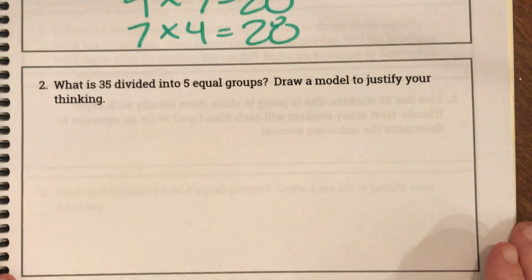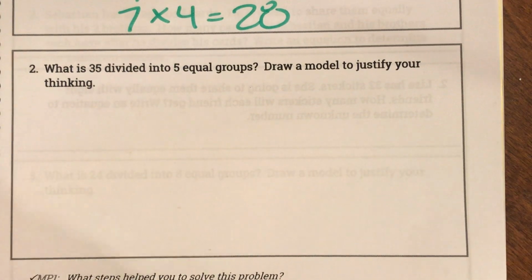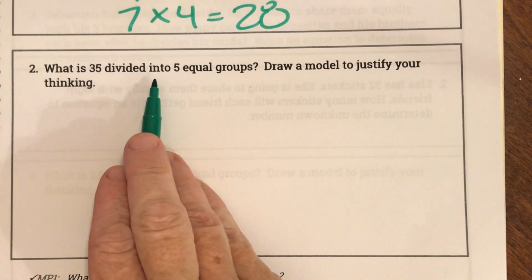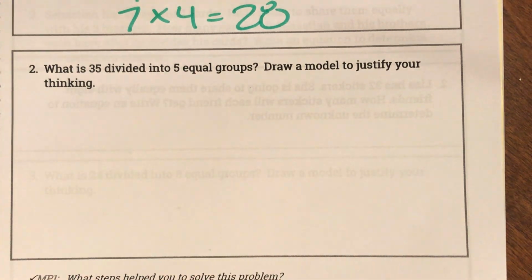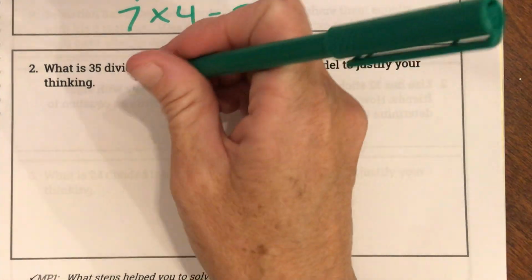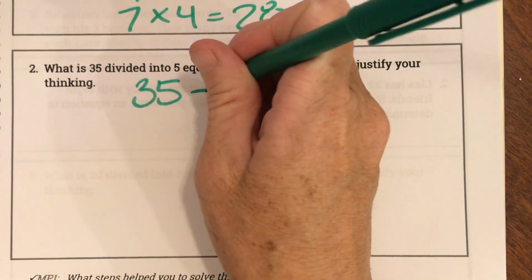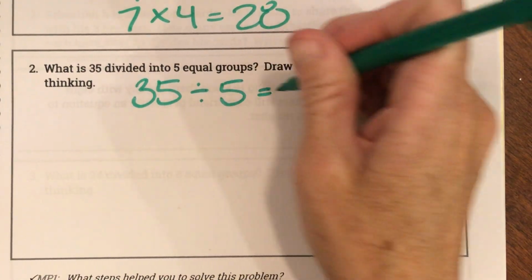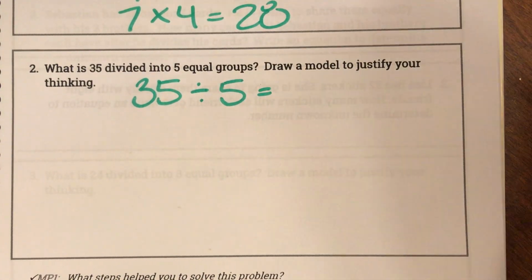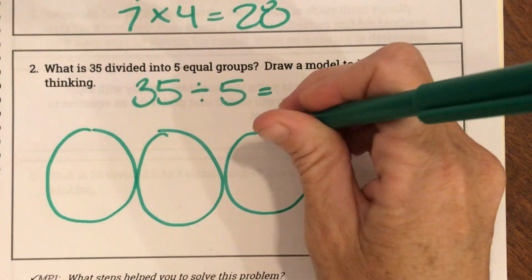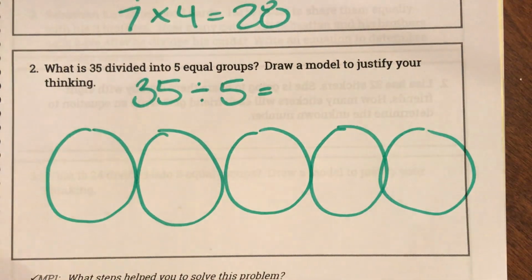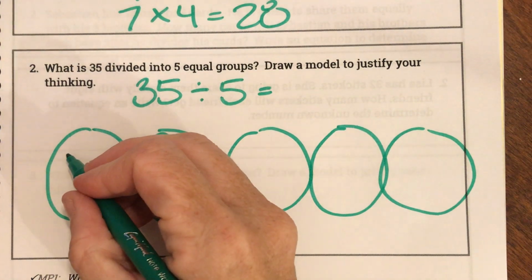Okay, let's look at our next one. It says, what is 35 divided into 5 equal groups? Draw a model to justify your thinking. Okay, so we have 35. I already know my equation, so I might write it. 35 divided into 5 groups, what would that be? So how could we do this? We could make our 5 groups. And if we're gonna divide 35 into them, should we just maybe pass them out? It's a good idea. So ready?